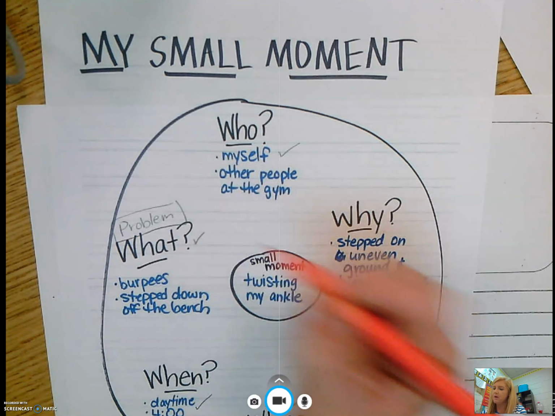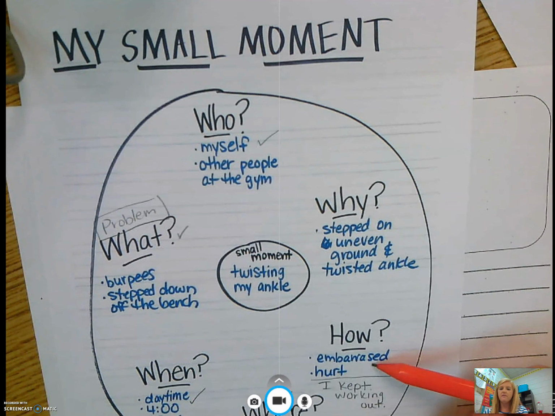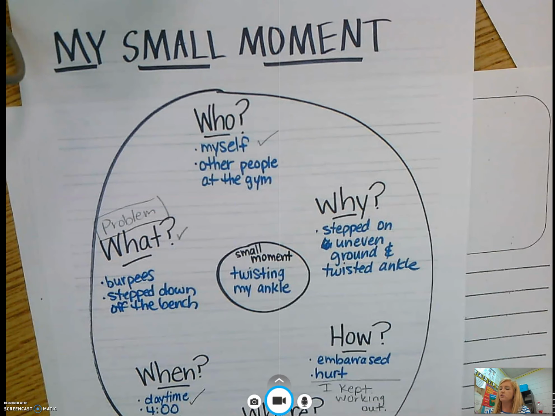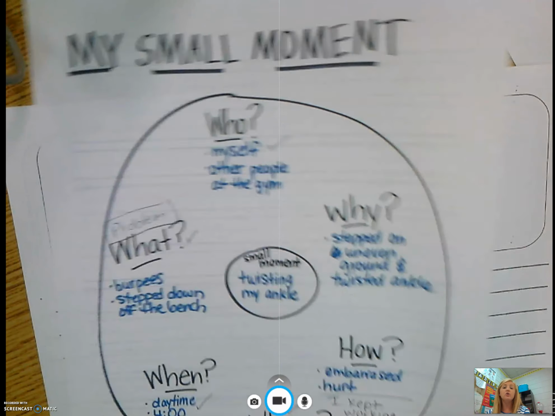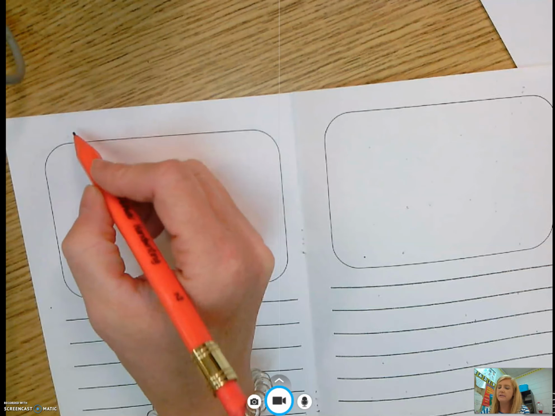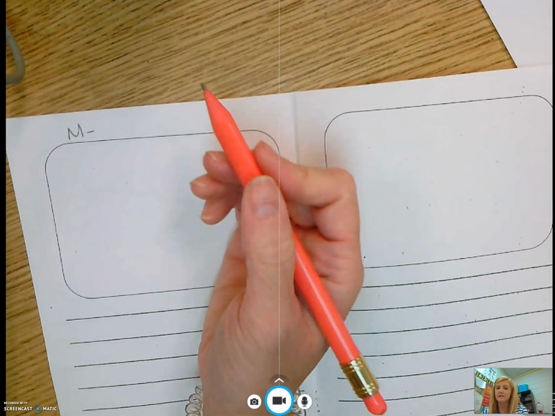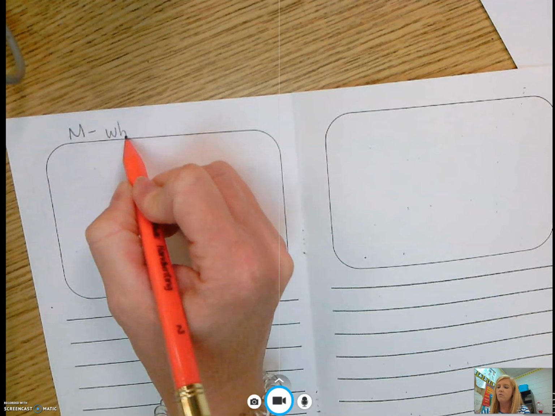Now, let's go look at our small moment map. So I'm going to check my problem off. Now I've got how did I feel and why did it happen. The next part in our story, I want you to tell my why. Tell your why. So I'm going to write, this is also going to be part of my middle because a problem can't happen unless something makes it happen. So I need to know why.